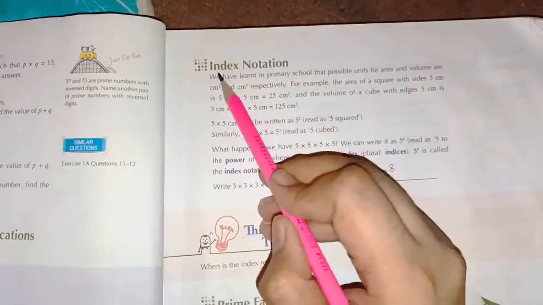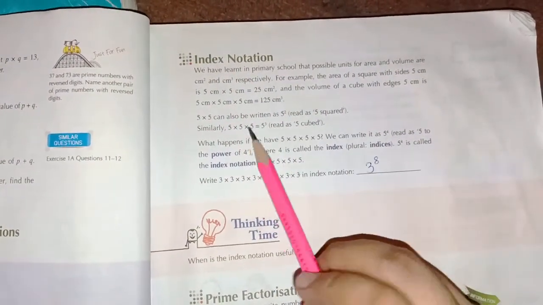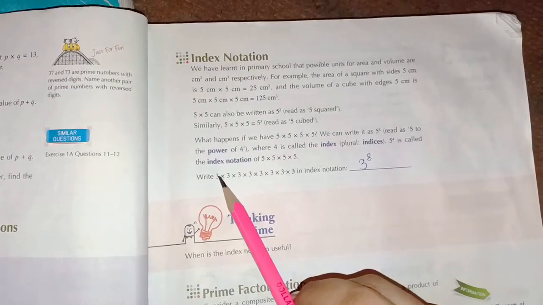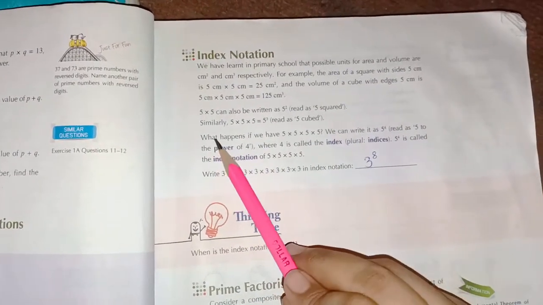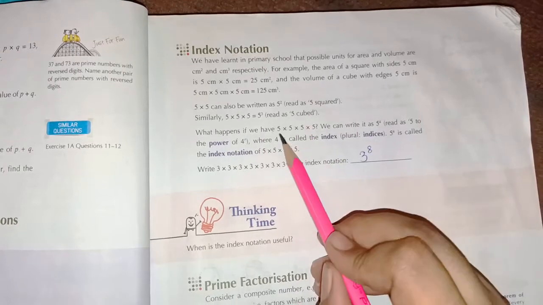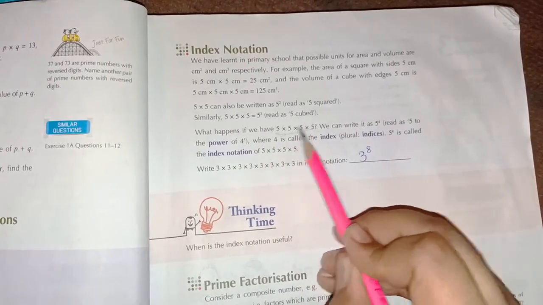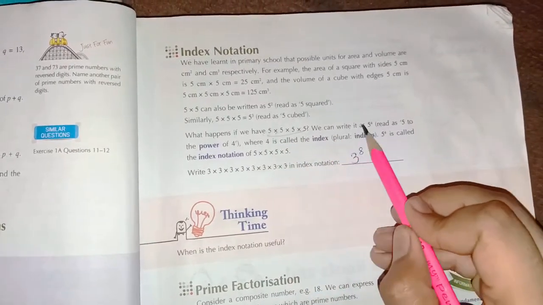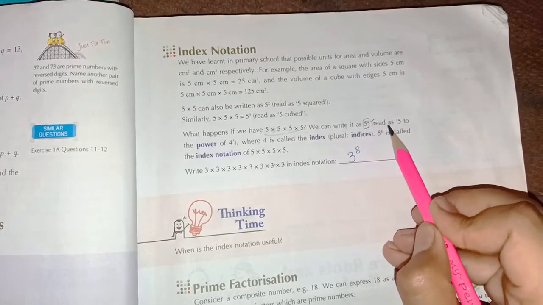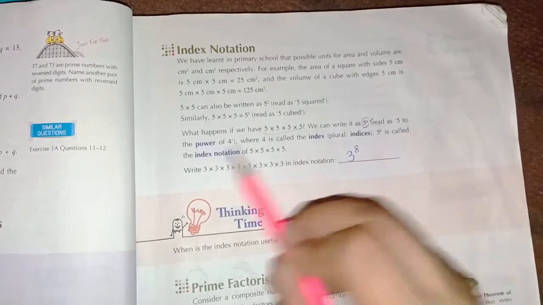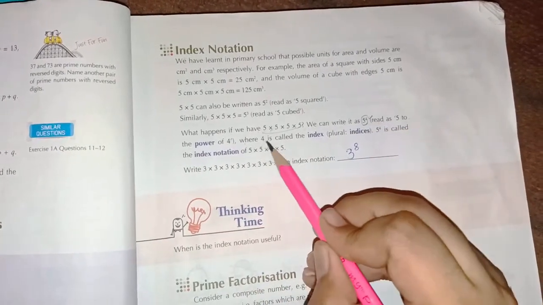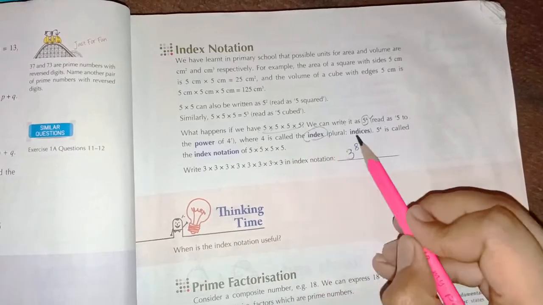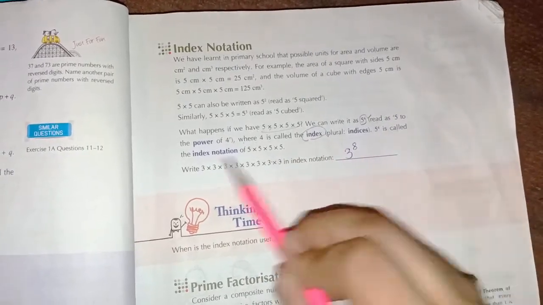Here we have index notation. What is index notation? Index notation is what we use if we have 5 times 5 times 5 times 5. We can write this as 5 to the power of 4, read as 5 to the power of 4, where 4 is called the index.